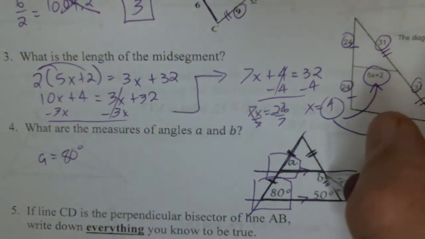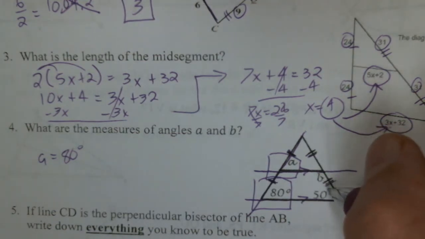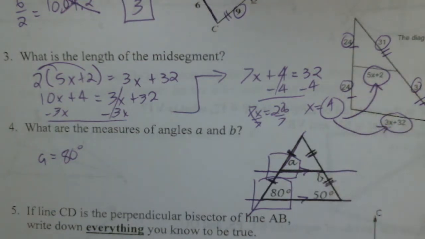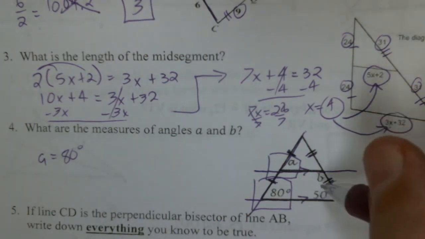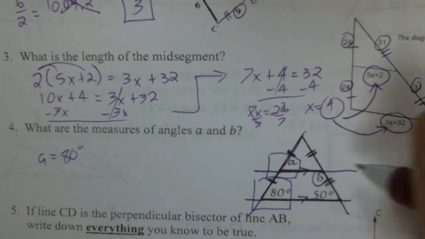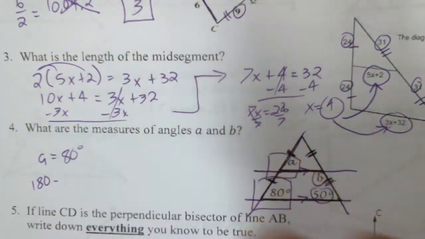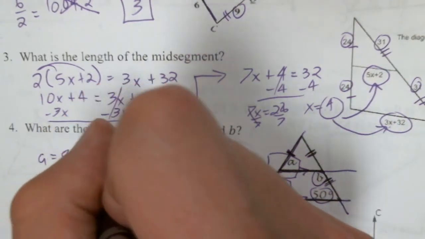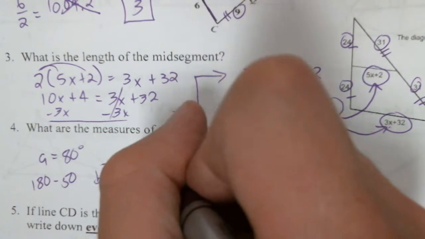All right, and then look at B. Okay, B is inside and 50 is inside. Okay, so these are not corresponding angles. Remember the little trick that I taught you: when lines are parallel, all the big ones are the same, all the little ones are the same, one big and one little add up to 180. B is actually big, 50 is actually little. These are same side interior angles, so I got to do 180 minus 50, and then B is going to be equal to 130 degrees.